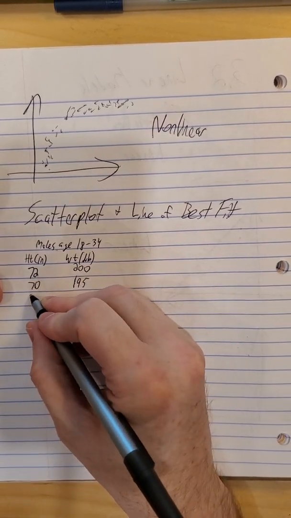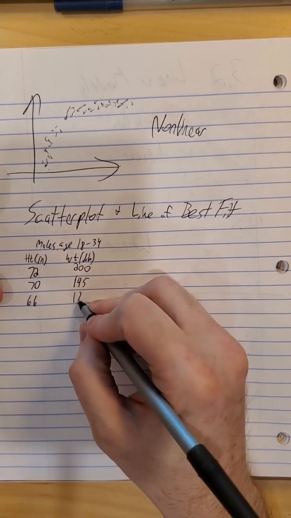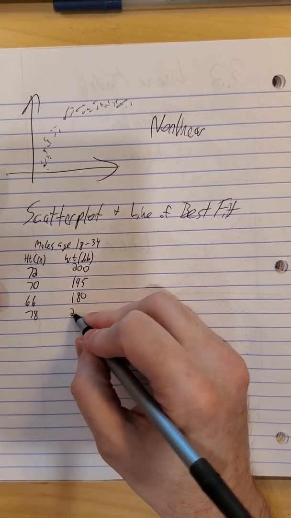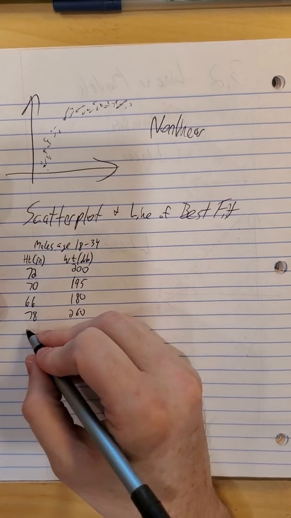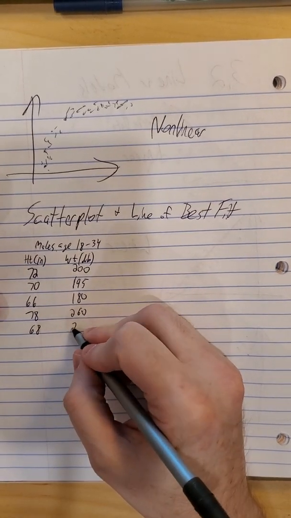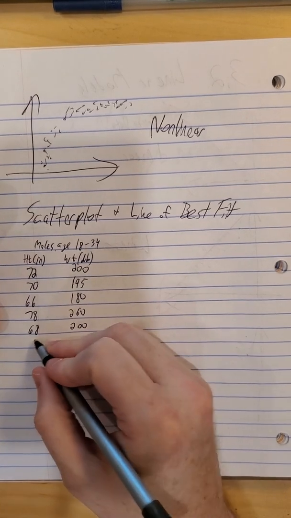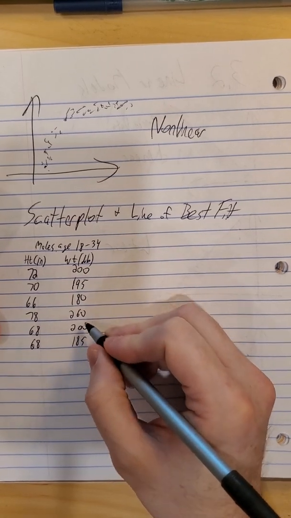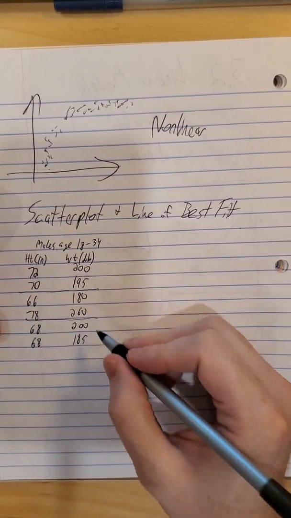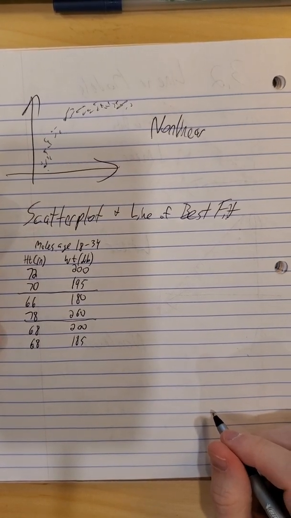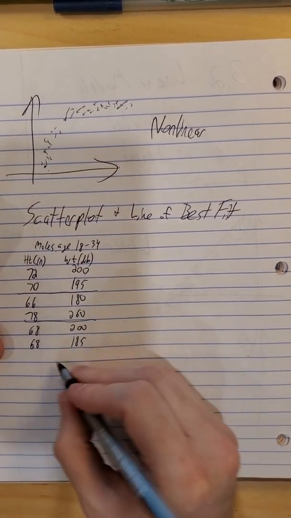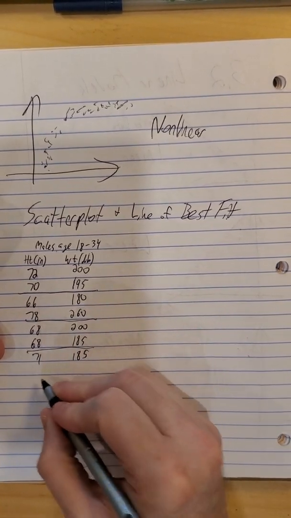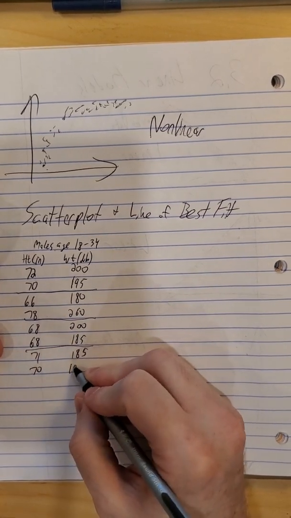Subject number 3, 66 inches tall, 180 pounds. 78 inches tall, 260 pounds. 68 inches tall, 200 pounds. Another 68-inch tall subject, this one 185 pounds. I'll just separate these every couple just to make it a little bit easier visually to read. Let's see, 71 inches tall. That subject was also 185 pounds. 70 inches tall, 190 pounds.